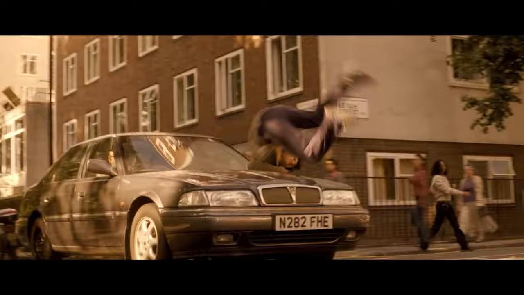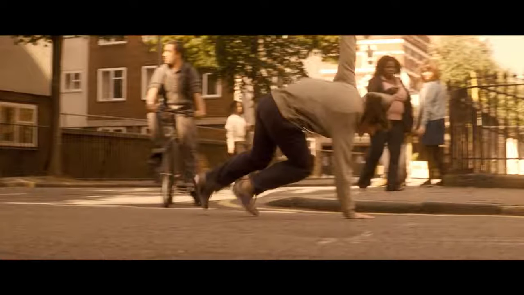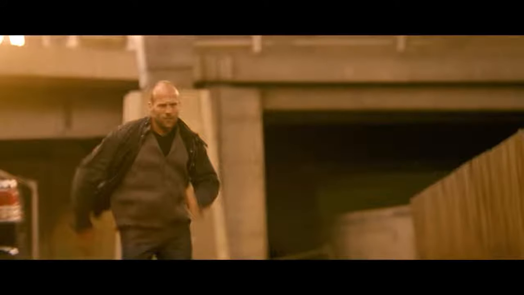Because a shot like this is just impossible to get in figure drawing. You're not going to run the model over with a car just to see how they look. But in a movie, it's easy to find poses like this. And these kinds of action poses look great in illustrations.